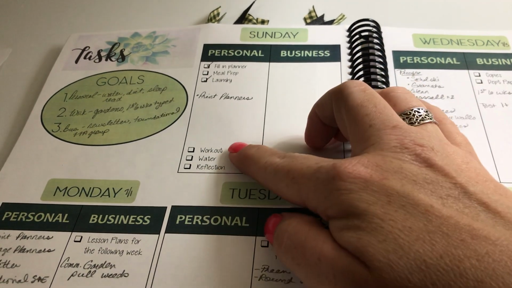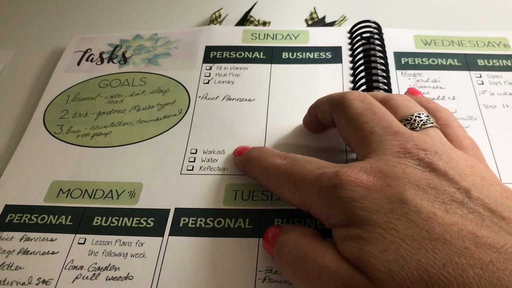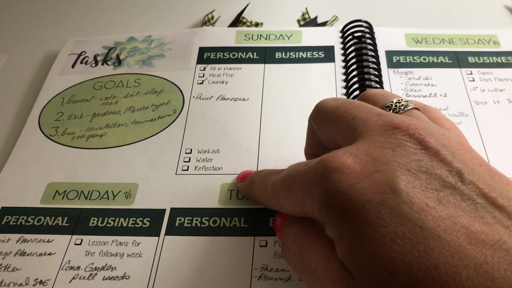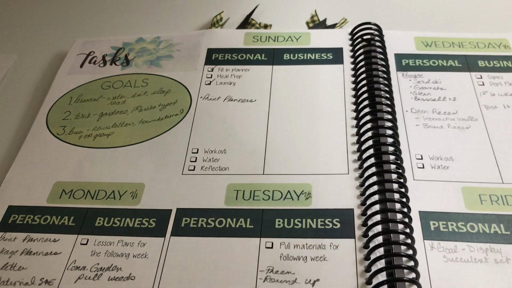And then at the bottom I have 3 other things that I try to get done by the end of the day. Usually the workout and reflections done in the morning, and then I just like to mark and keep up with how much water I've had for the day.